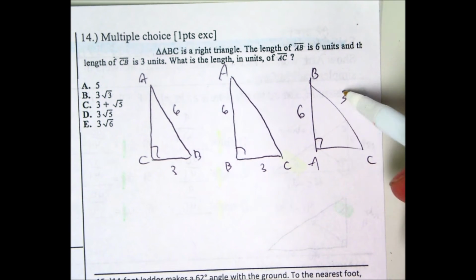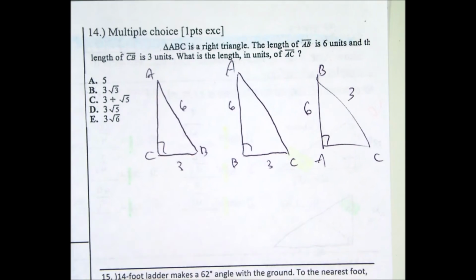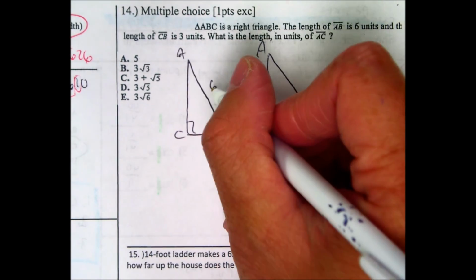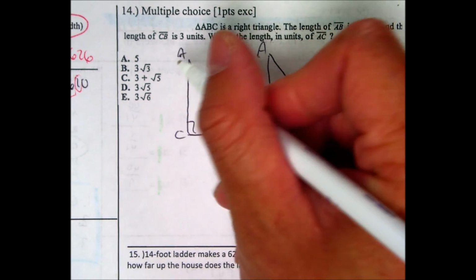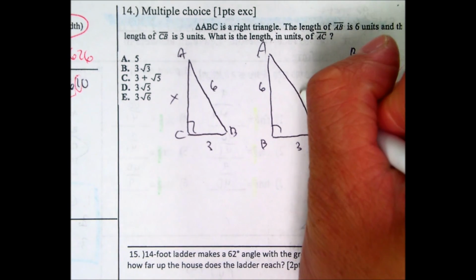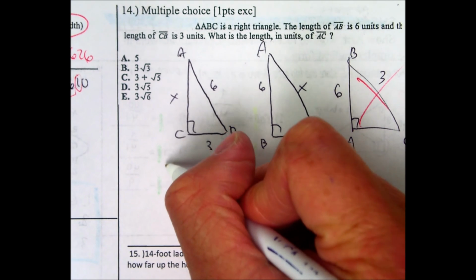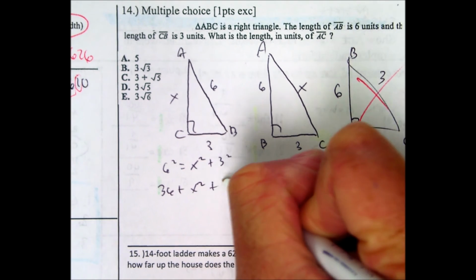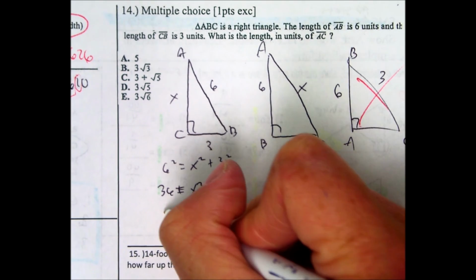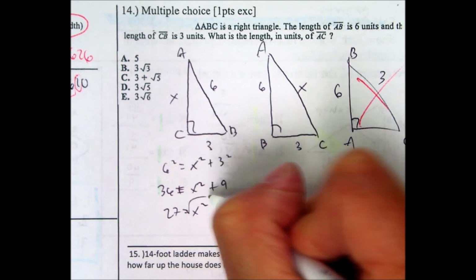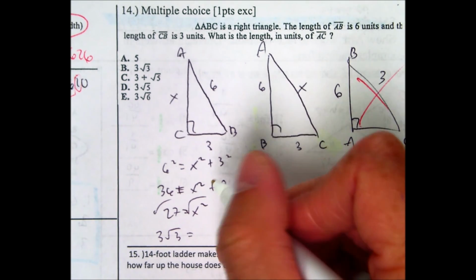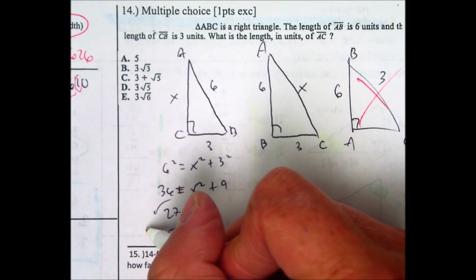Because this is the hypotenuse, which means it has to be the longest side, so that triangle doesn't make sense. So it can actually be either of these. So you just use the Pythagorean Theorem. For our references, I'll just call this one x, so it'll be easier. So in this problem, that's 6 squared equals x squared plus 3 squared, 36 equals x squared plus 9. Subtract 9, so 27 equals x squared, take the square root. This will be 3 radical 3 for x.